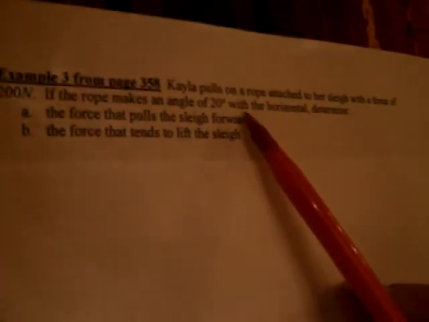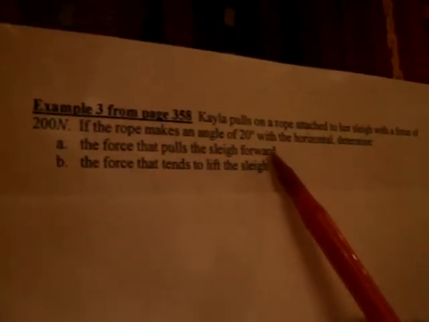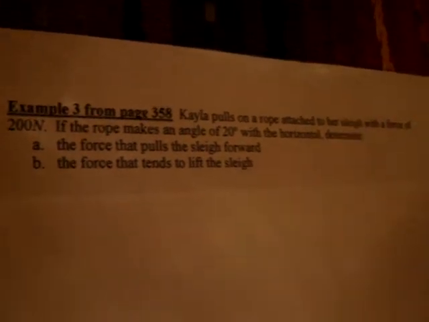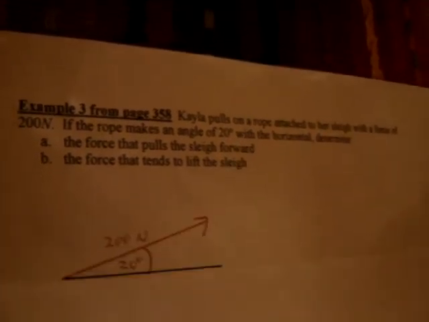Moving on to the next question, we have here a situation where Kayla is pulling on a rope attached to her sleigh, and she's applying a force of 200 newtons. Now this rope makes an angle of 20 degrees with the horizontal, and we want to determine the force pulling the sleigh forward and the force that tends to lift the sleigh. So we begin by drawing our diagram.